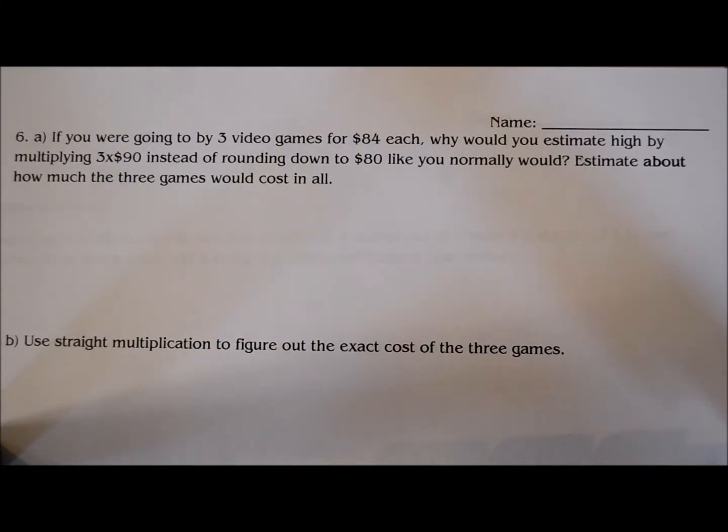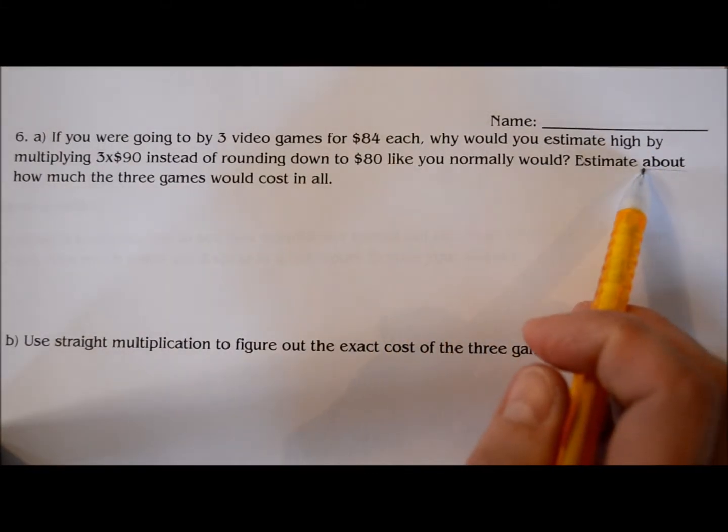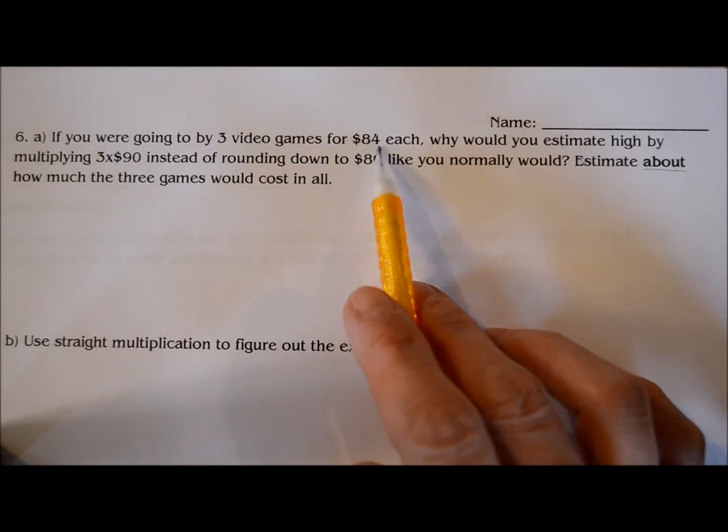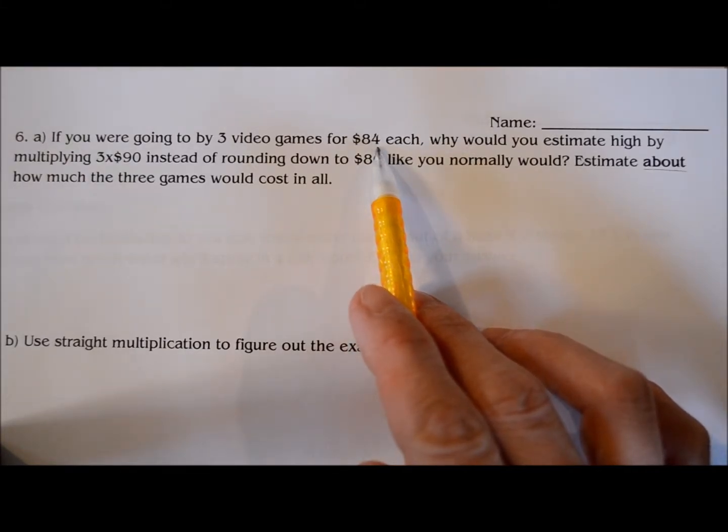So this time we're not showing an exact number, we are estimating, and it says about. So when we get our answer, we don't have to do any extra fancy steps like we did with the last one. So use common sense for this one. If you were going to buy something, why would you round up instead of rounding down? Yes, the 84 has a 4, and usually if it's less than 5, you round down. If it's above 5, or if it is 5, you round up.